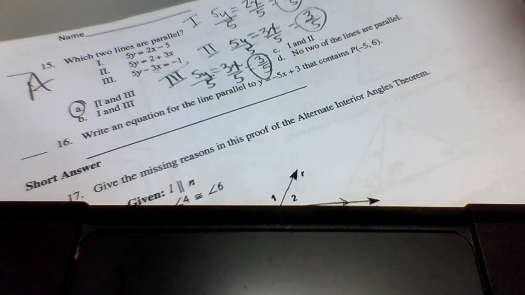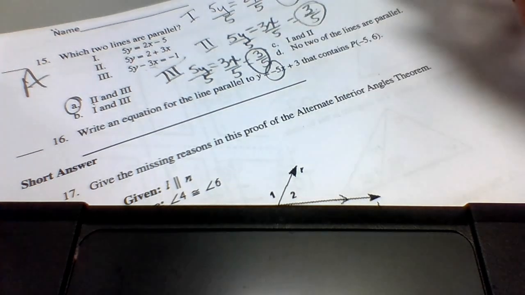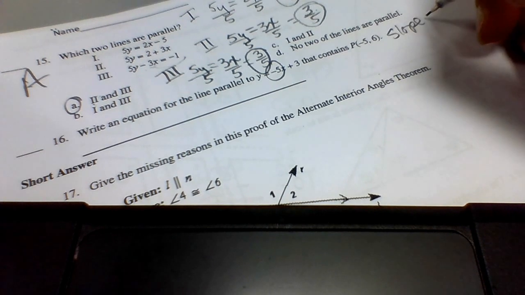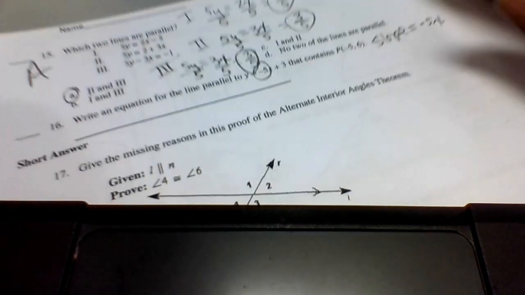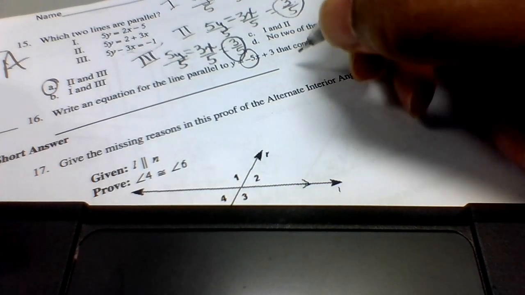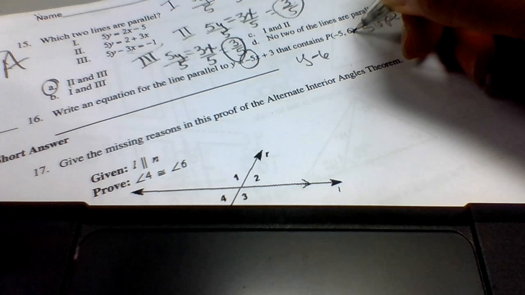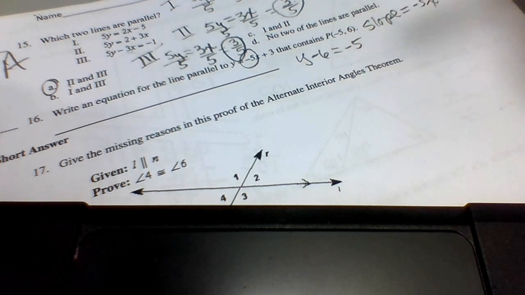What is an equation for the line parallel to, okay, it contains this. So my minus 5x, again, the number with the x is your slope. So my slope is equal to a negative 5. And so now I can write the equation. So y minus 6 equals my slope, which is a minus 5.